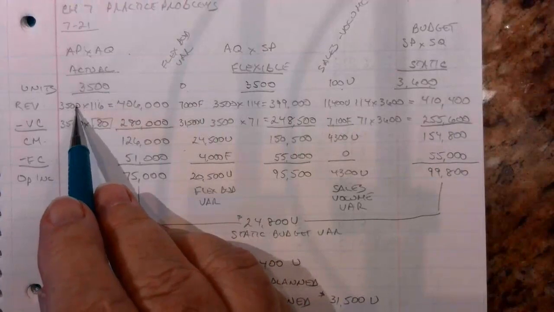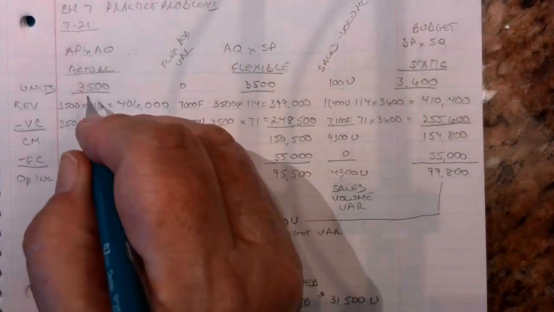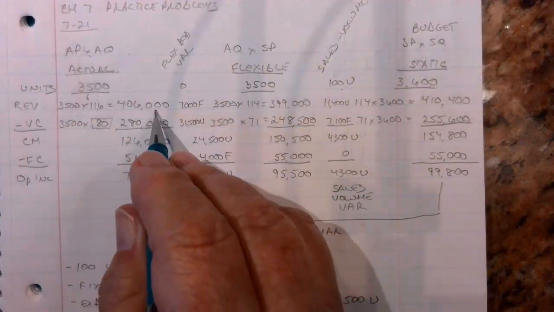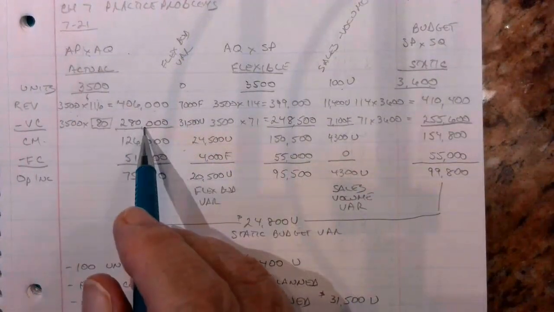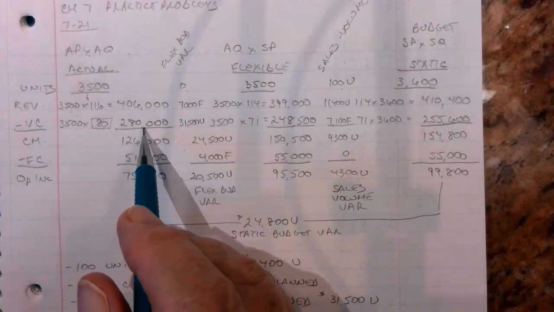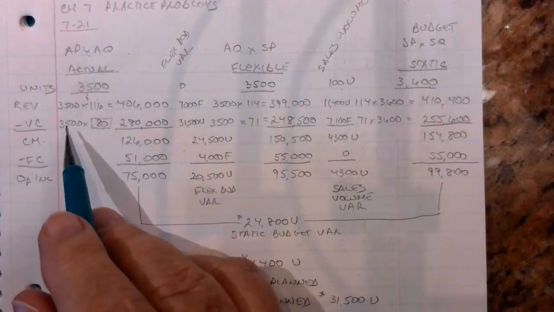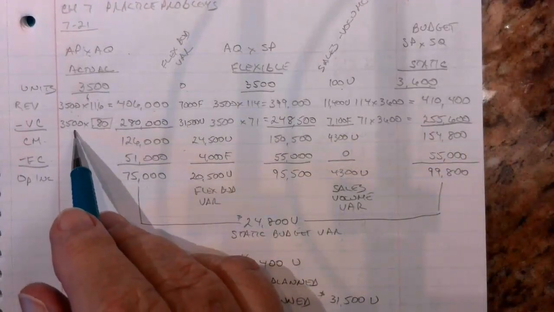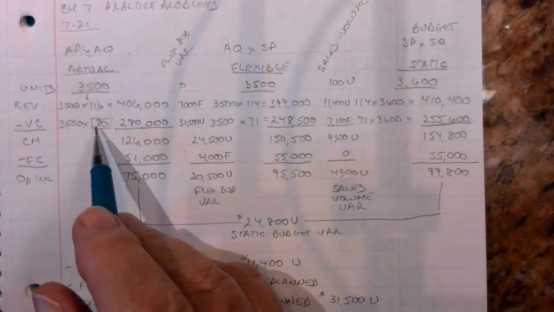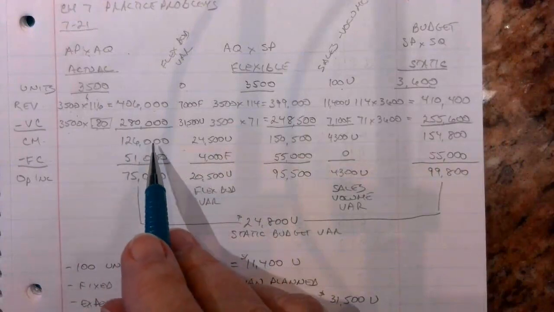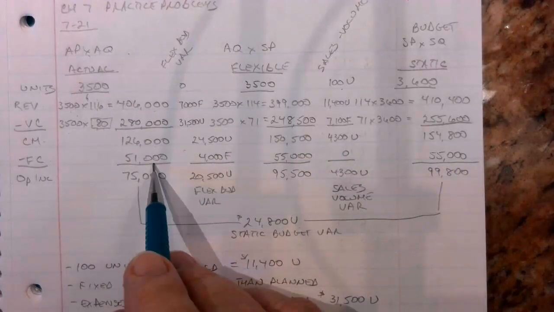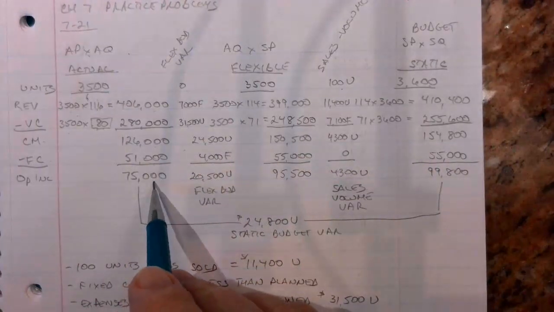So 3,500 times my 116 selling price gives me 406,000. Now this we had to derive. We knew that the total actual costs were 280,000. We divided that by the 3,500 actual units. My variable cost per unit was $80 per unit. Okay, so that gives us a contribution margin. Our fixed costs were 51,000. Operating income would be 75,000.